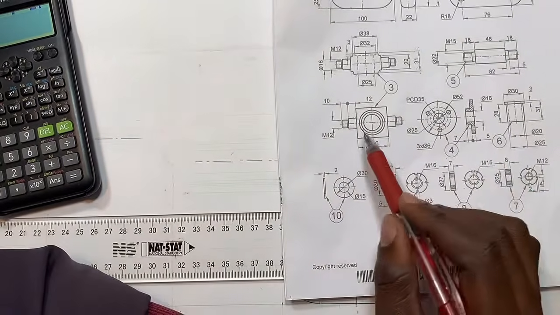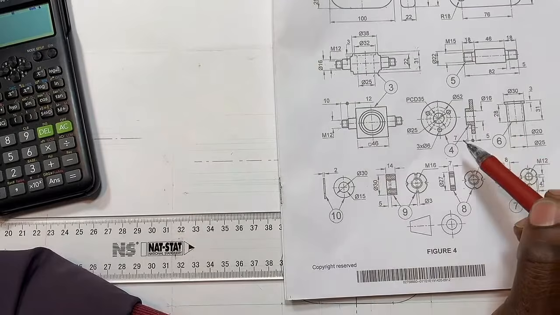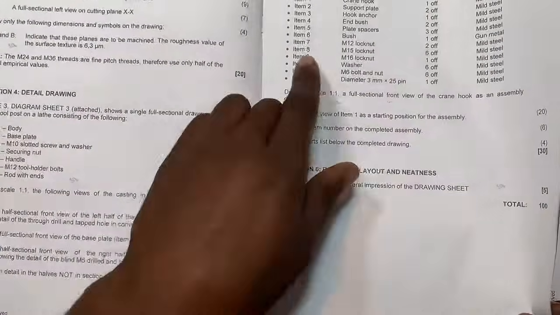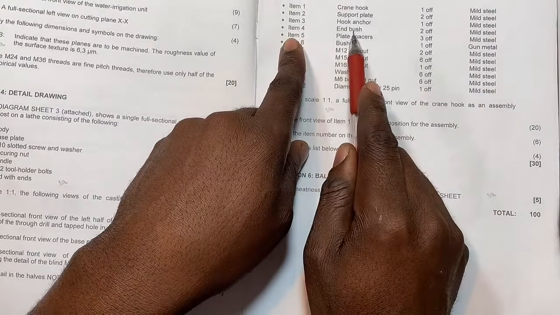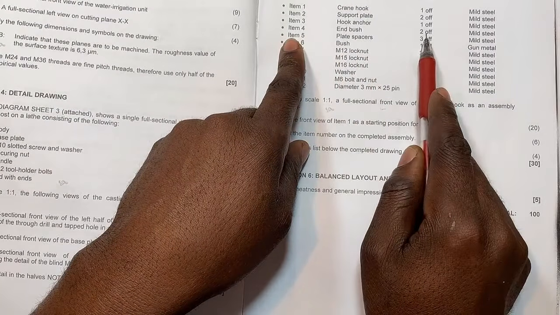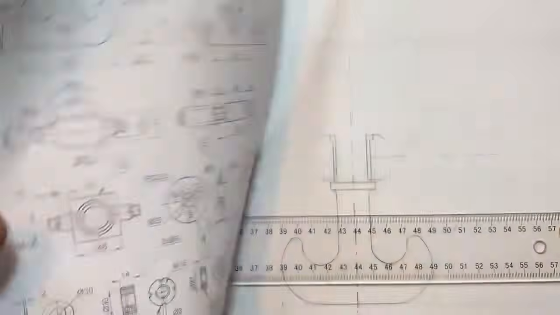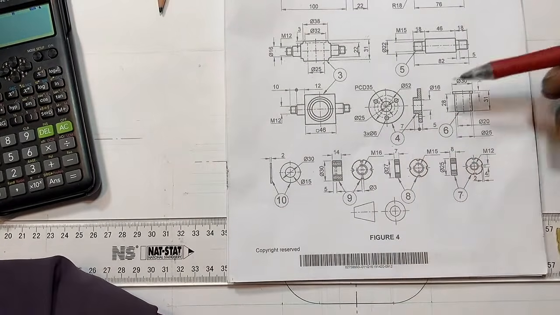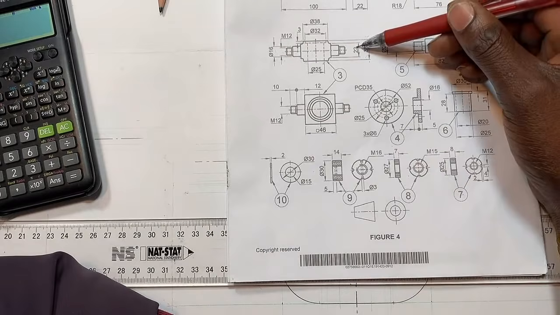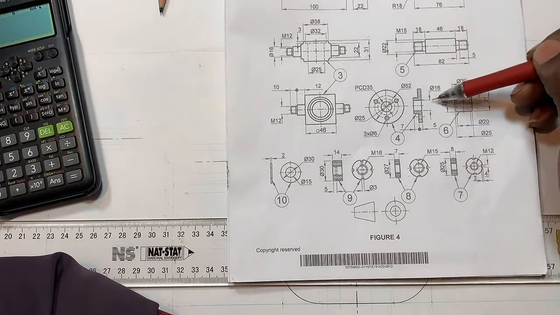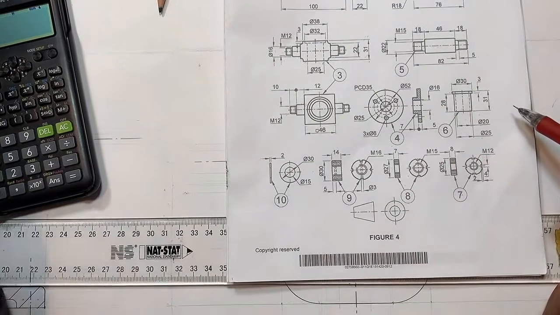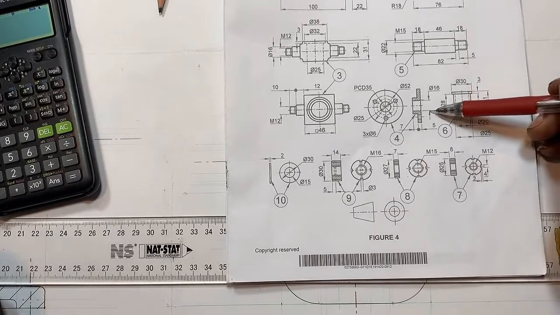And this particular item has to be drawn twice. Let me go to the part list and confirm item 4. What are they saying about item 4? Item 4, end bush, has to be drawn twice. So indeed item 4 has to be fitted inward in item 3. The 16 millimeter was actually not stated because I was looking at it here. Remember what I said to you: 2 or more things, they must agree. So the 16 diameter is actually dimensioned there.